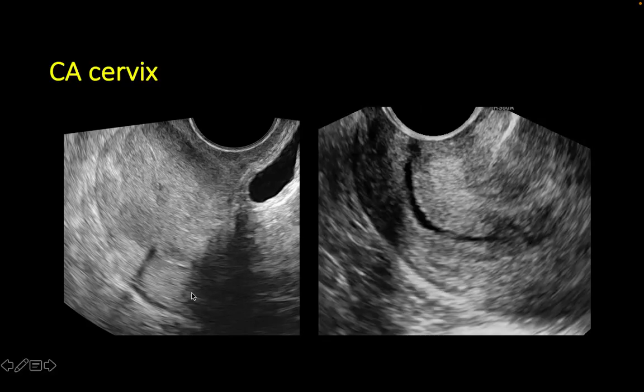Now, I want you to appreciate the appearance of this cervical mass and compare it with the normal cervix. So this is what a normal cervix looks like. You see the various zones, the cervical mucosa, the fibromuscular stroma, and finally the glandular stroma, along with this mild fluid in the endocervical canal. Here you don't appreciate that laminar layered structure of the cervix. Instead, you see this mass. And if you have a doubt whether there is a mass or not, just switch on Doppler. And if you see the mass light up with color, it is nothing but CA cervix for all practical purposes.